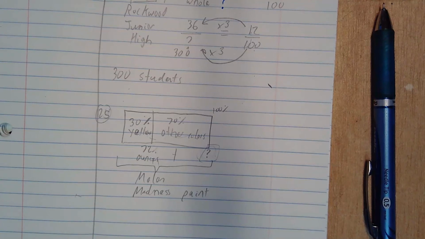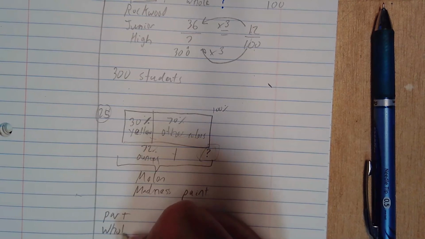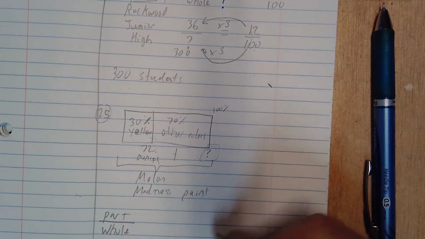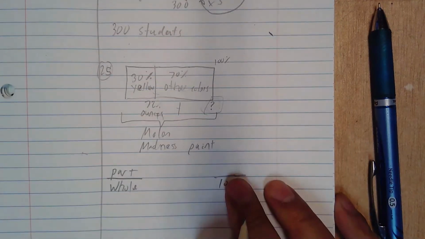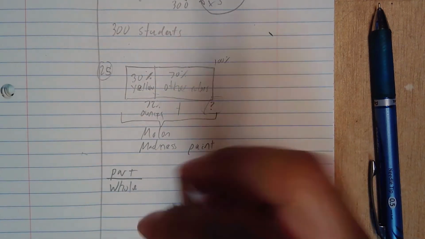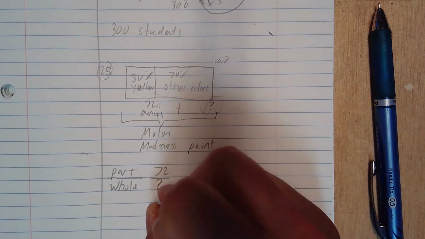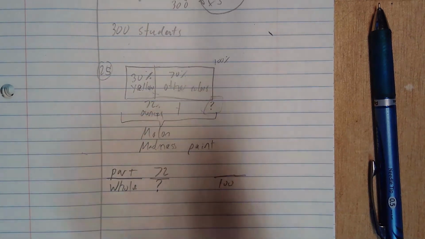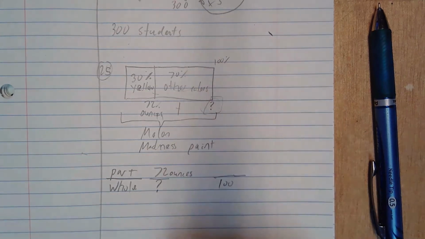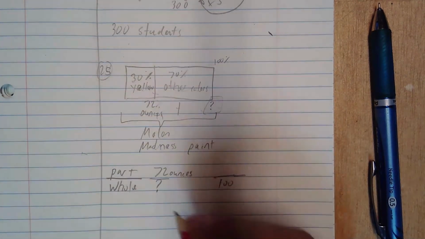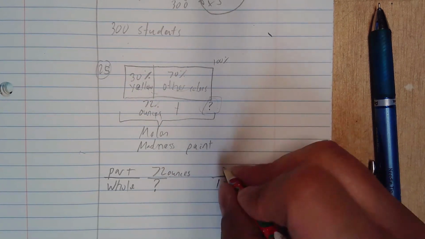All right, so let's look at this. Let's set it up. Part to whole, and for the percent, 100. All right, let's fill this out. We have 72 for the part. Oh, you know what I forgot to add? I forgot to add the word ounces. We don't know how much, when you add everything together, how many ounces we're going to have. We know this yellow is only part of the whole paint. It's only 30%.